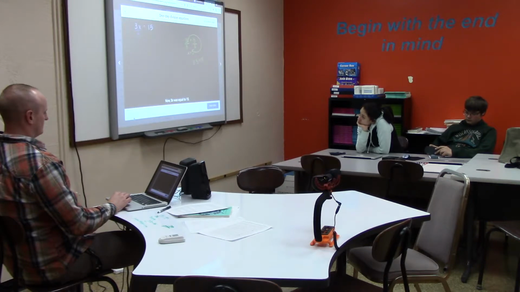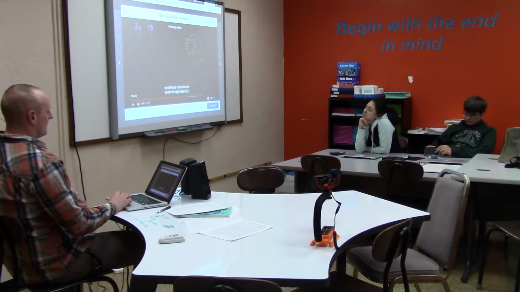Now, 3x was equal to 15. If I'm dividing the left side by 3, in order for the equality to still hold, I also have to divide the right side by 3. Now that's a big concept. What you do to one side, you always do to the other side. Okay? And what does that give us?